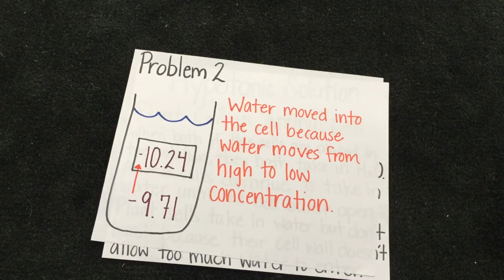Looking at the cell, it's -10.24, and outside the solution, it's -9.71. Water moves from areas of high to low concentration, so water is going to move into the cell.